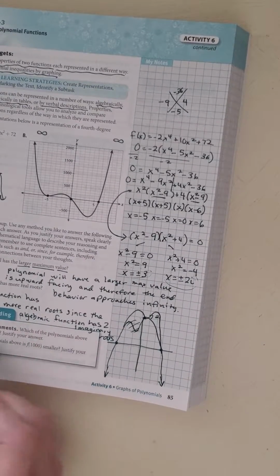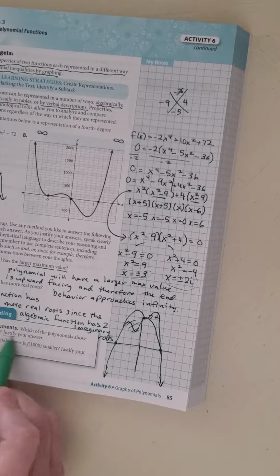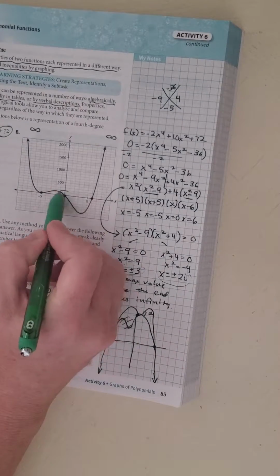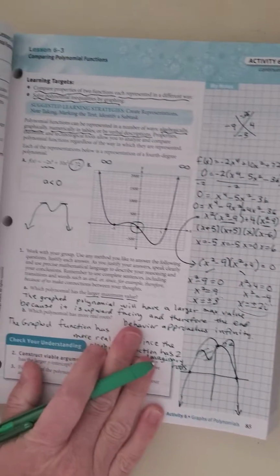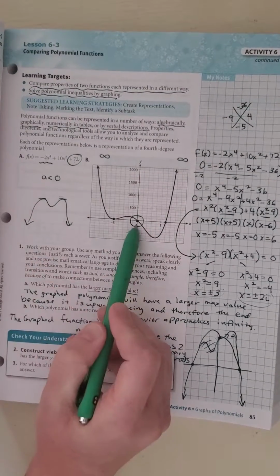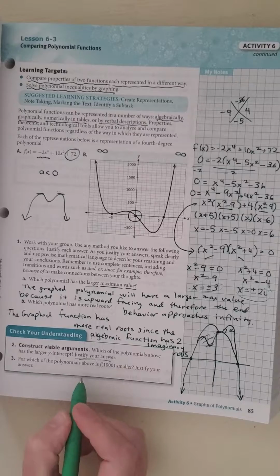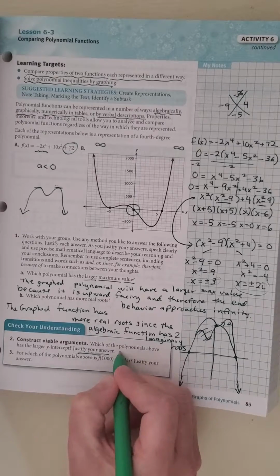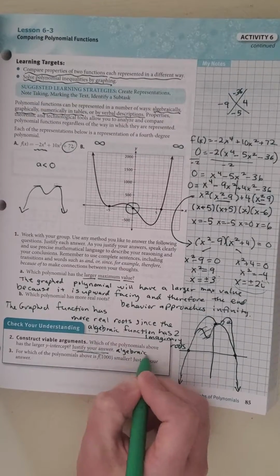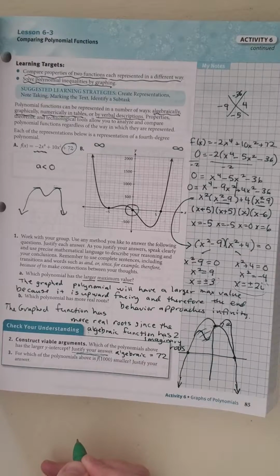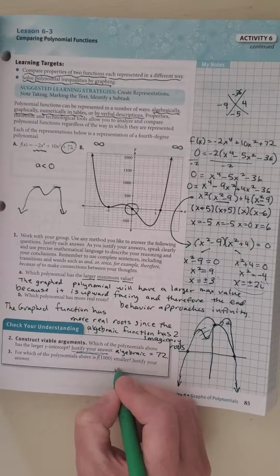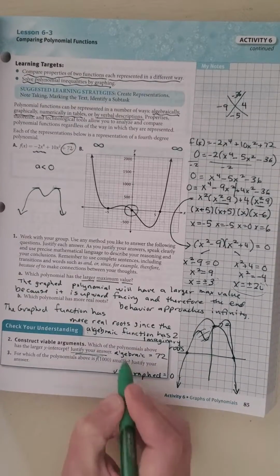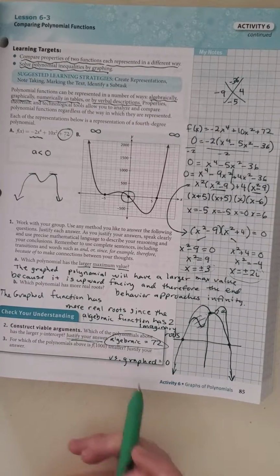All right, which of the above polynomials has the larger y-intercept? Justify your answer. I know the y-intercept of this polynomial is 72. The y-intercept of this polynomial is 0. And so the algebraic representation had a y-intercept of 72 versus the graphed one, which was 0. So therefore the algebraic one has a higher y-intercept.